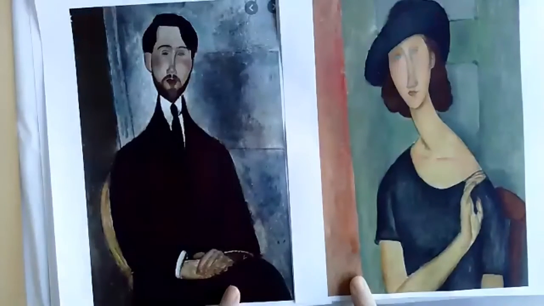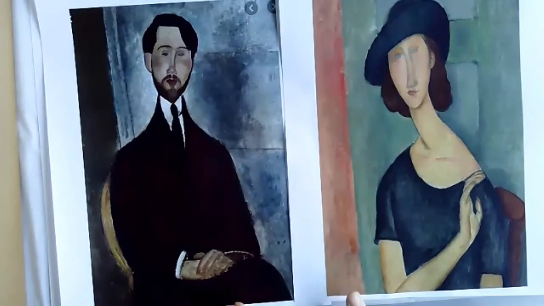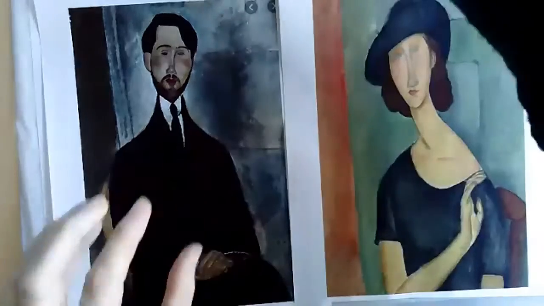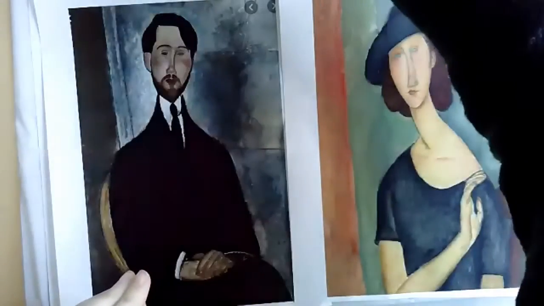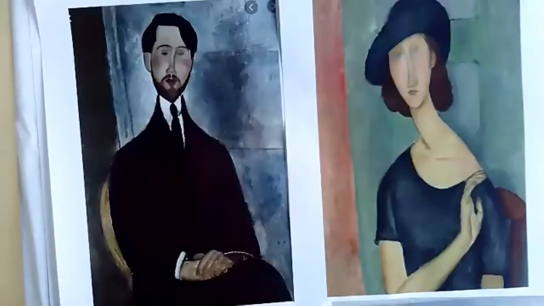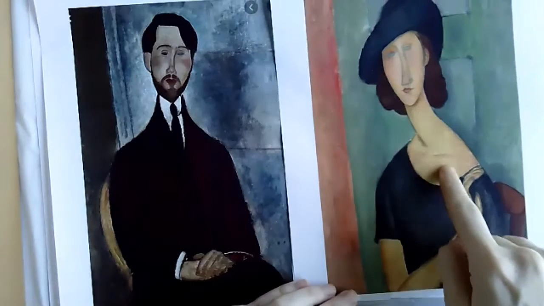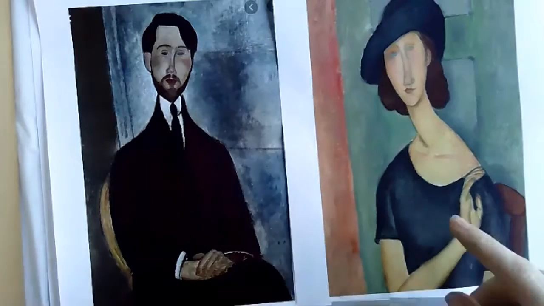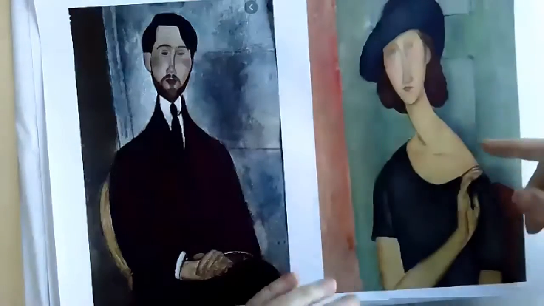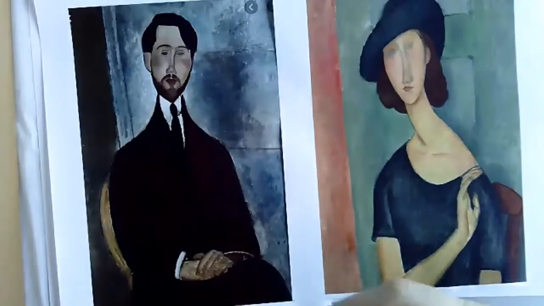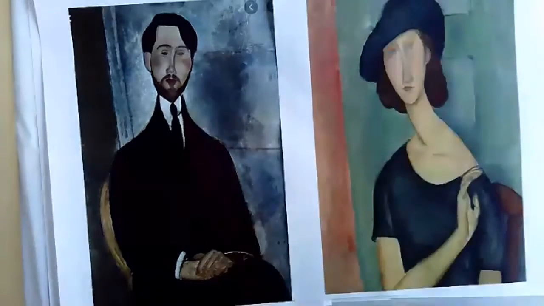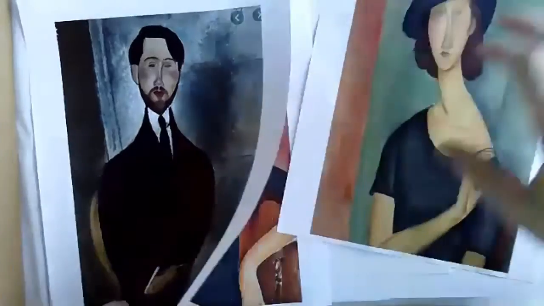If you notice, looking at these, he stretches out his portraits so they look very tall. Usually they have very unrealistic, exaggerated long necks. All of their faces are really long and stretched out, as if they've been stretched, and almost all of his paintings are like that.